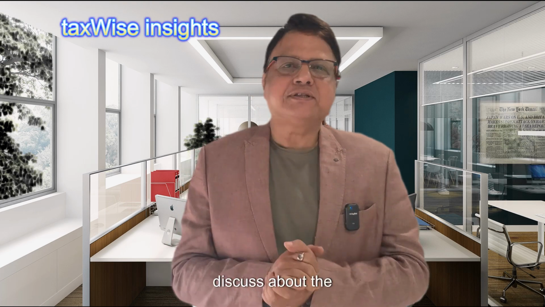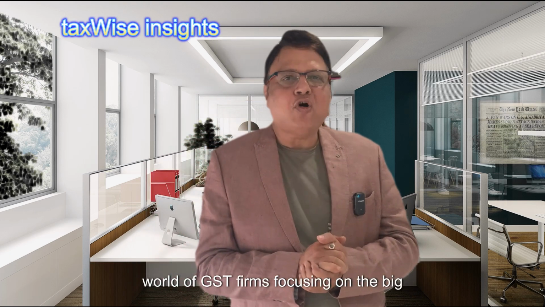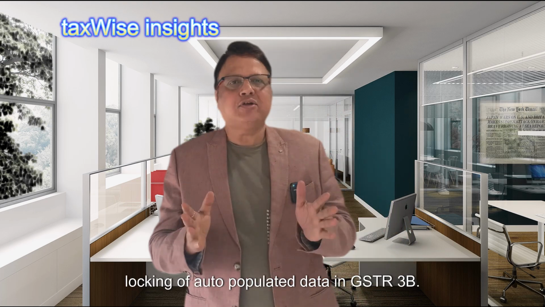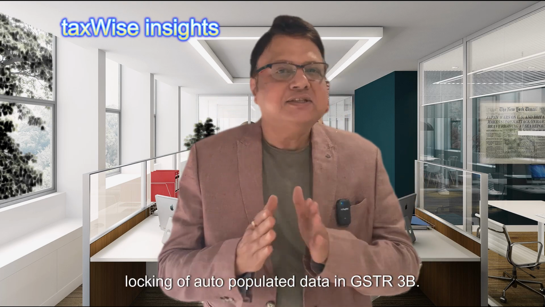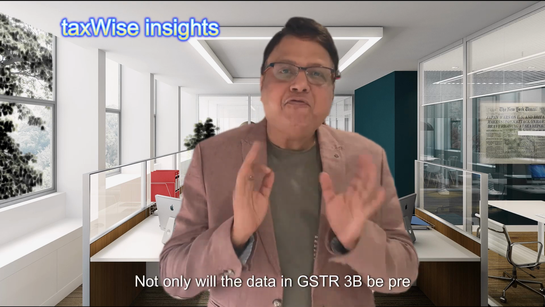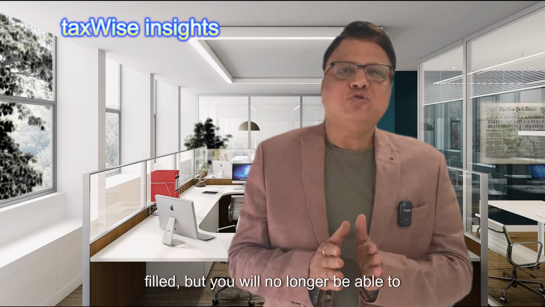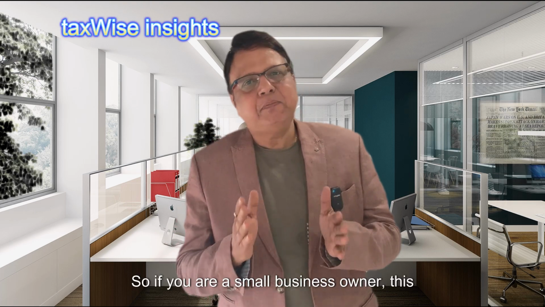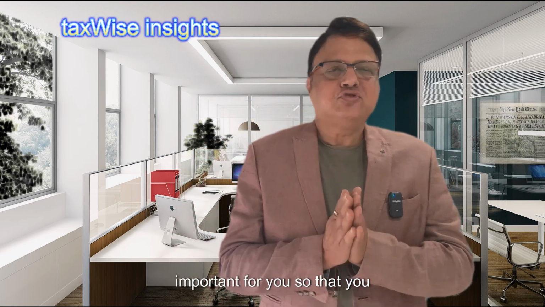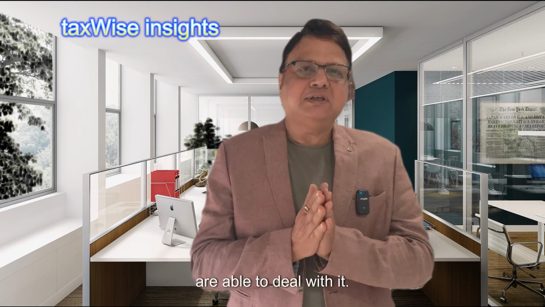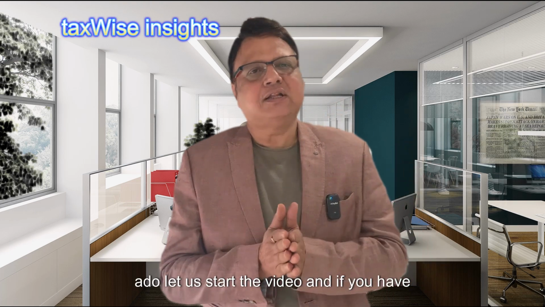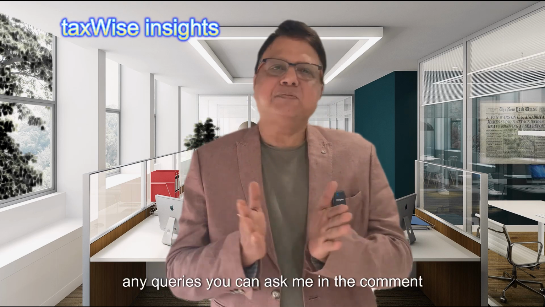Today we are going to discuss the world of GST forms, focusing on the big changes coming in January 2025: hard locking of auto-populated data in GSTR-3B. Not only will the data in GSTR-3B be pre-filled, but you will no longer be able to manually change it. So if you are a small business owner, this update is especially for you and very important for you so that you are able to deal with it. So please stick around. Now, without any further ado, let's start the video. And if you have any queries, you can ask me in the comment box later.